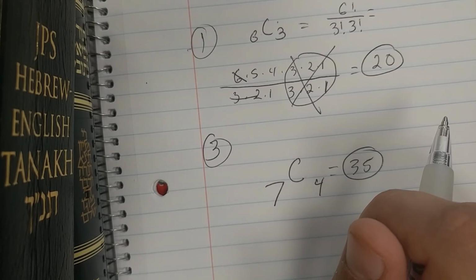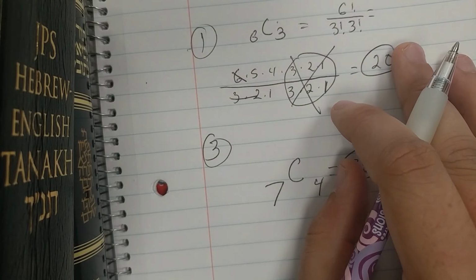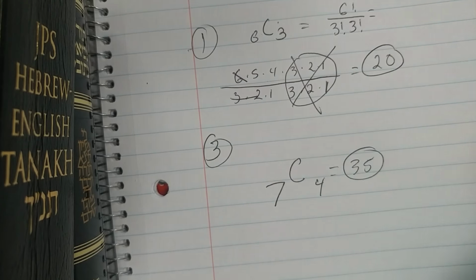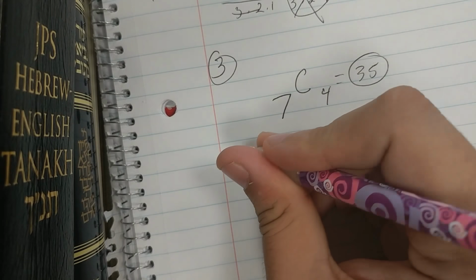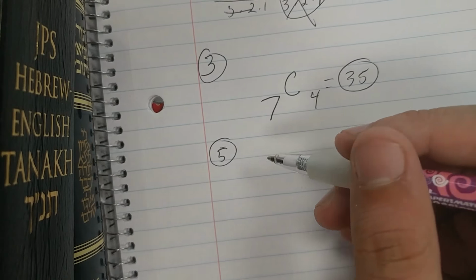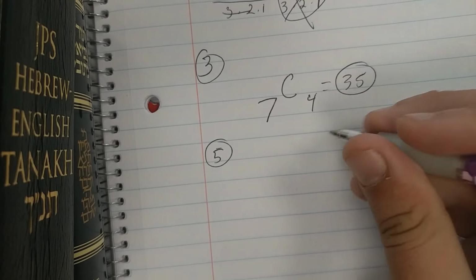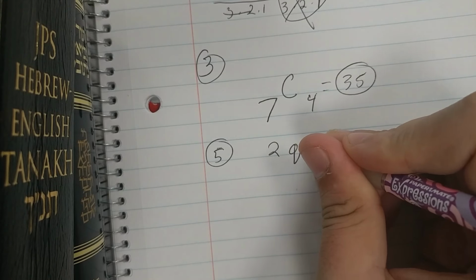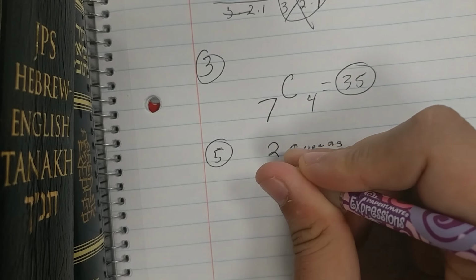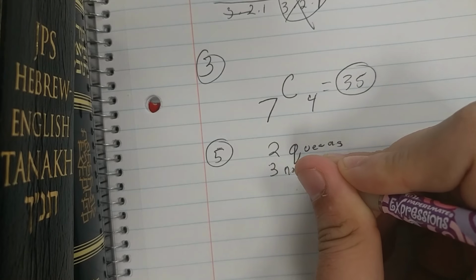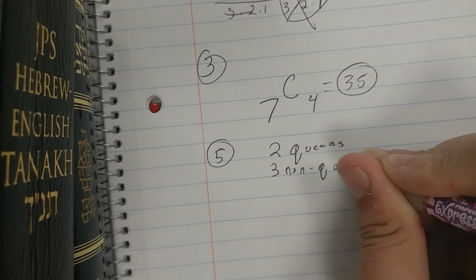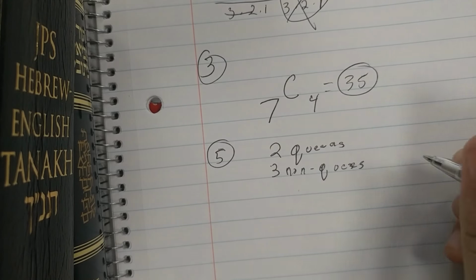All right, let's go to the next. Let's see what we could do. Number 4 will not give you an expand problem, so don't worry about this. Number 5, please change the question. I attached this. It says 2 queens and 3 aces. Let's turn it to 2 queens and 3 non-queens, because if you do it with aces, you have to do it slightly differently.